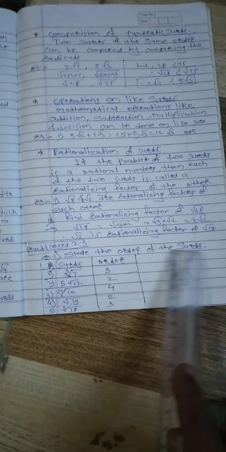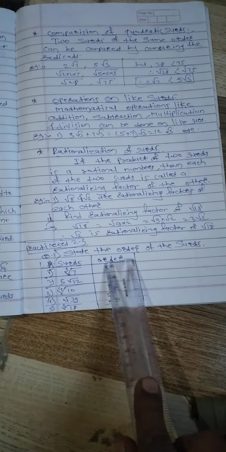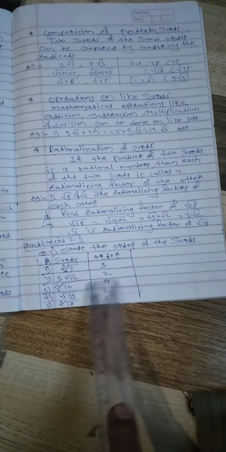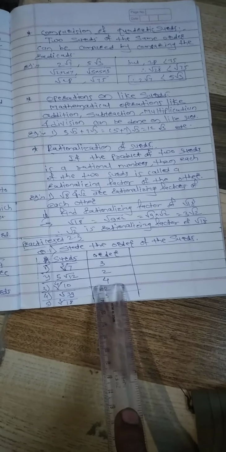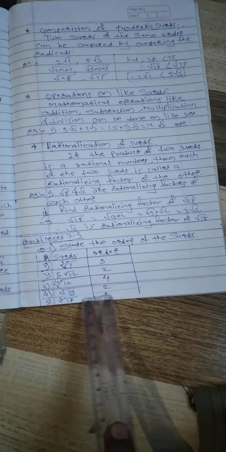Now we see practice set 2.3. The first question: state the order of the following surds. Cube root of 7, order is 3. Square root of 12, order is 2. Fourth root of 10, order is 4. Square root of 39, order is 2. Cube root of 18, order is 3.